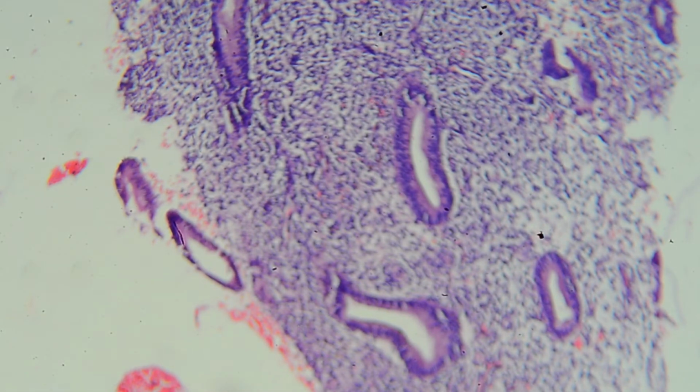How big is the polyp usually? It can be any size. It can be very tiny, but if it's tiny, it won't cause bleeding. If it's big, it'll probably cause bleeding.